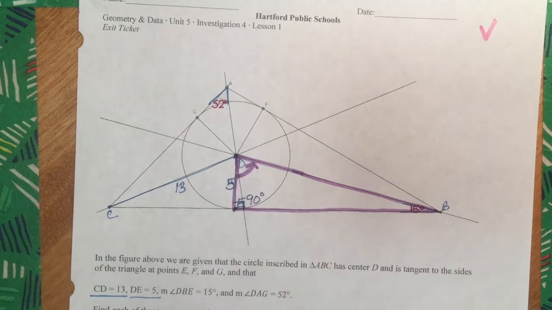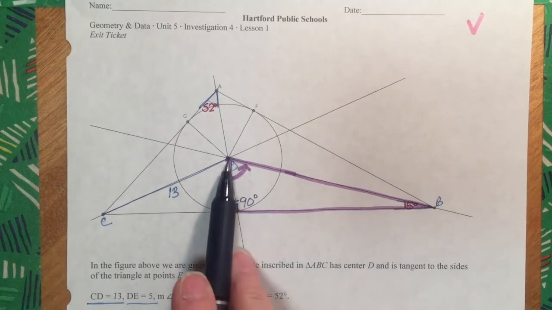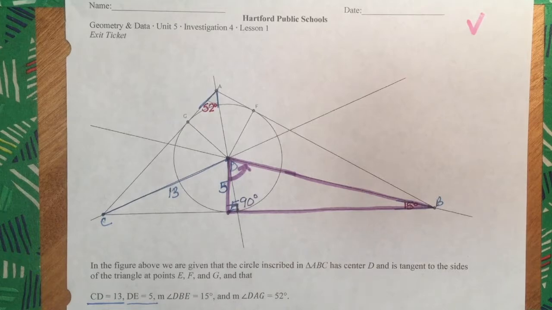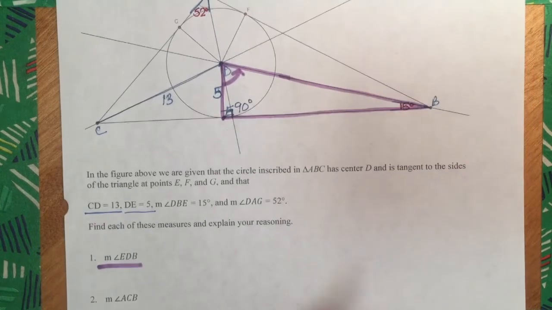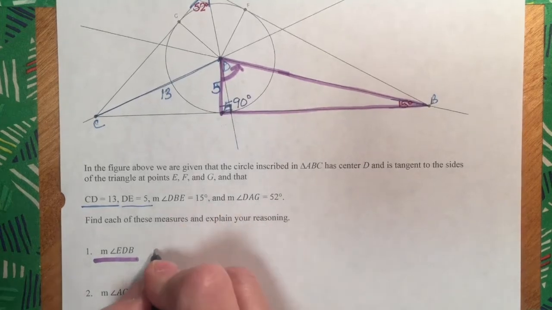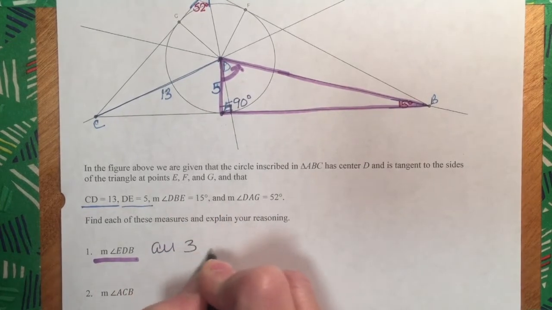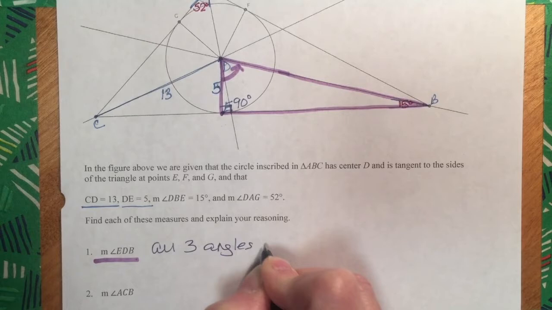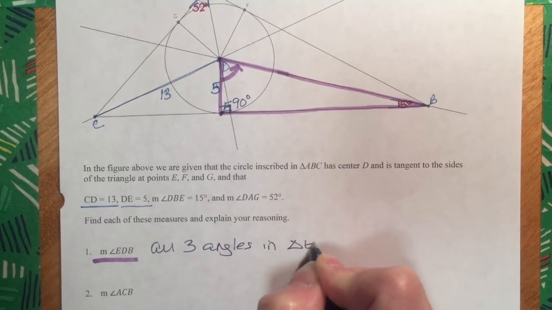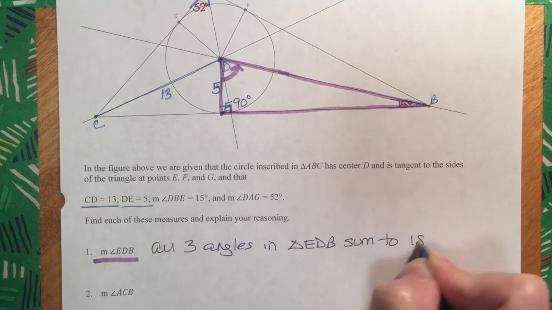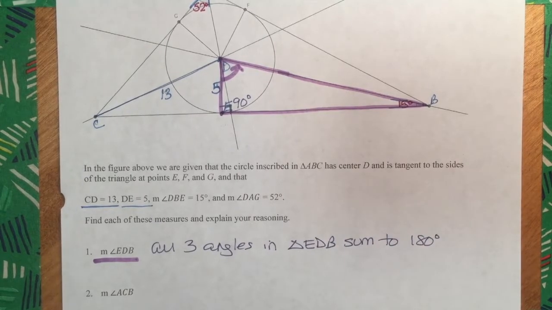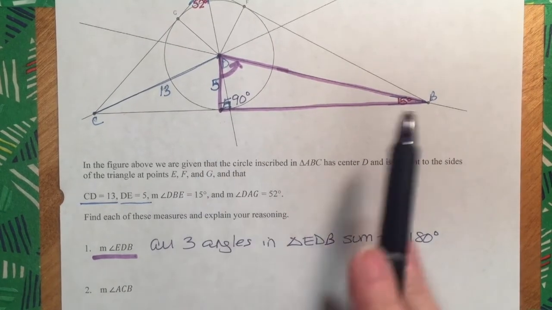And we recall from our triangle work that the angles inside a triangle always sum to 180. So here's what we know. We know that all three angles in triangle EDB sum to 180 degrees. They add up to 180 degrees. We know two of the angles.